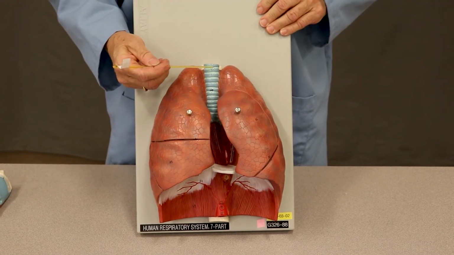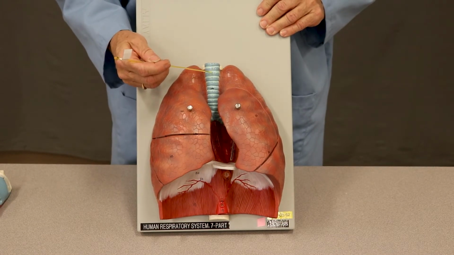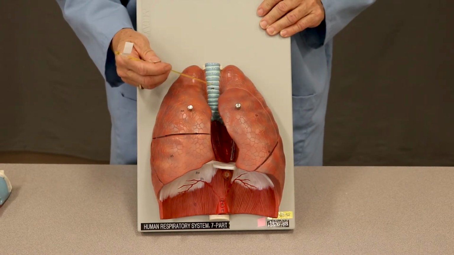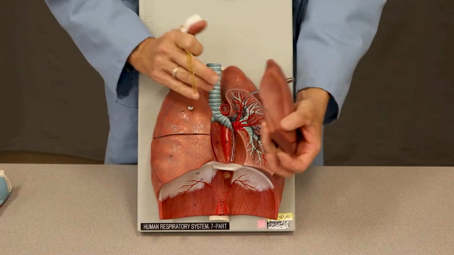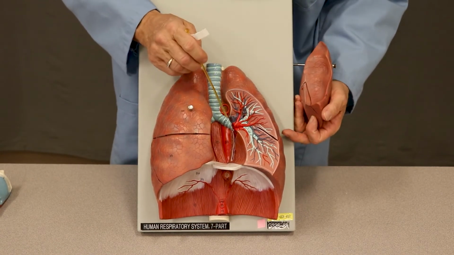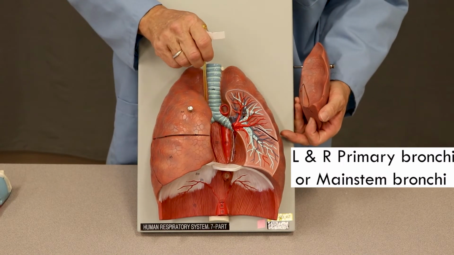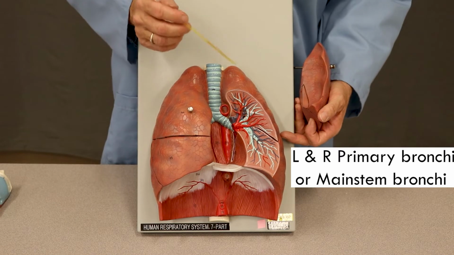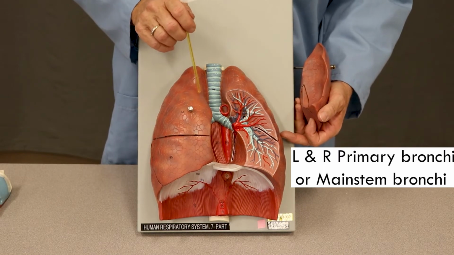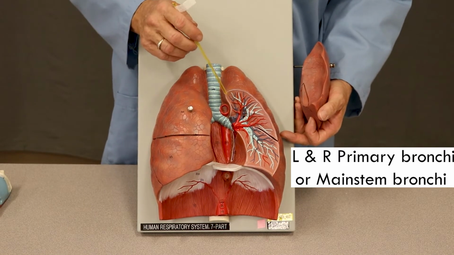The trachea, again, consists of hyaline cartilage rings, cartilaginous rings, and as it moves inferiorly, it will branch into the left and right primary bronchus, sometimes called main stem bronchus, or main bronchus.